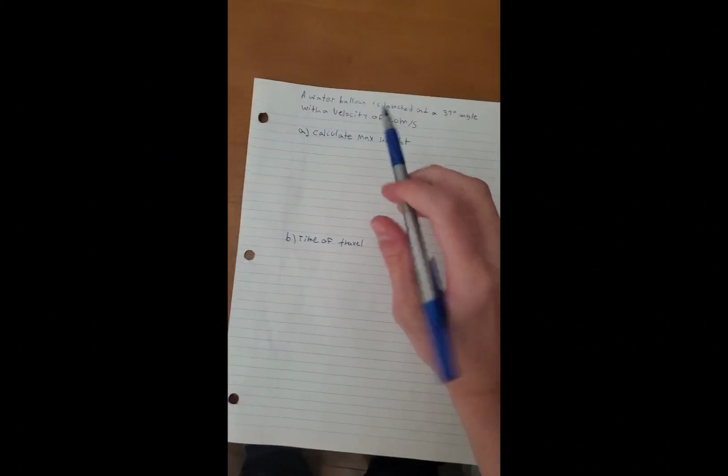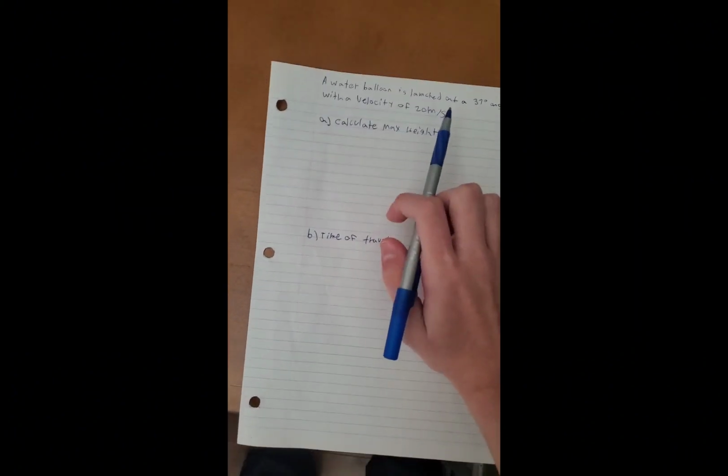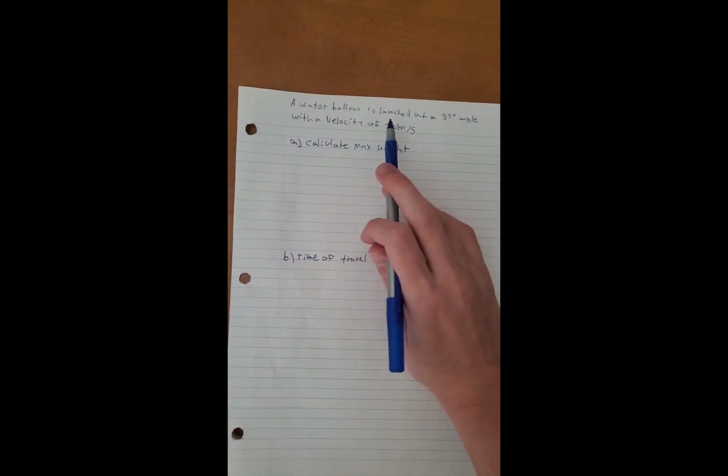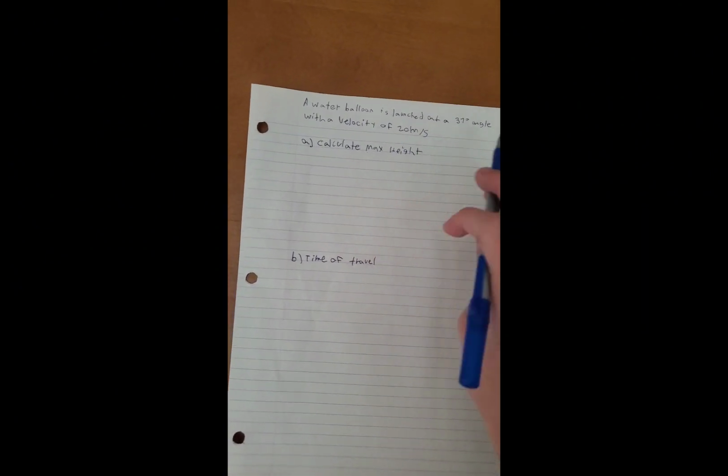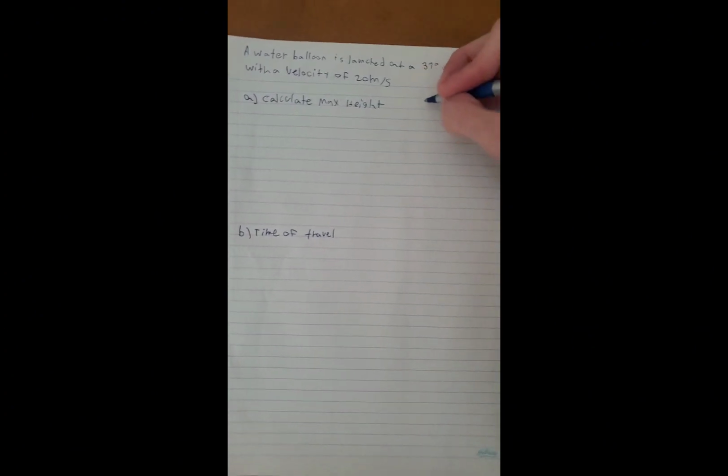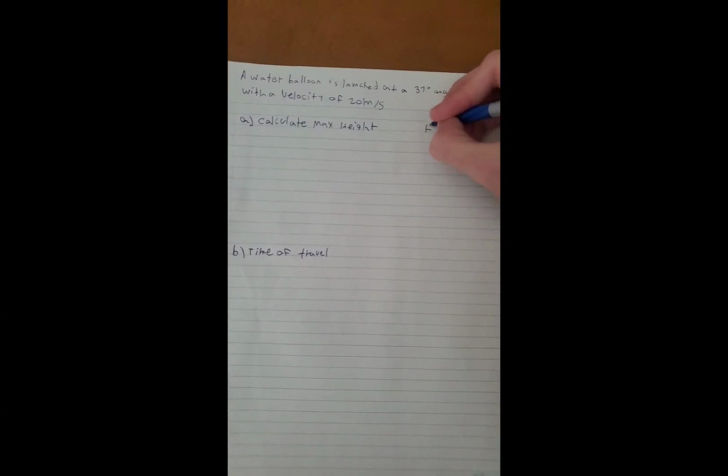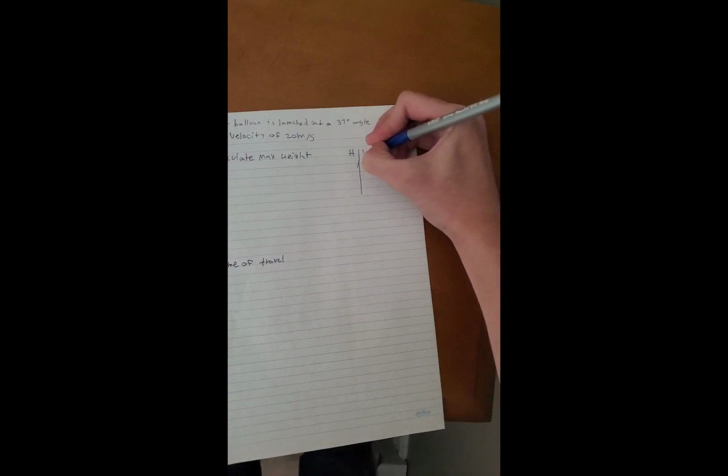One of the best ways to understand how these variables interact is to actually do a problem. So we'll use the same analogy that we used at the beginning of the video: a water balloon is launched in this scenario at a 37-degree angle with a velocity of 20 meters per second. The best way to start off these problems is to organize your information, so your h v chart. That's how you do it.